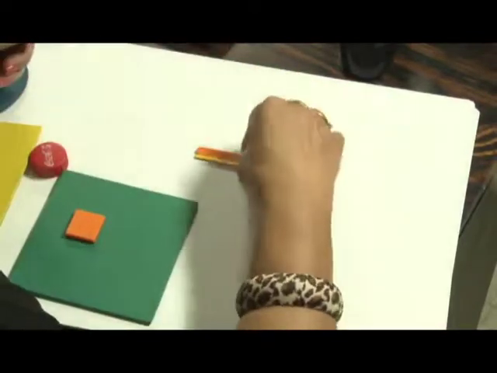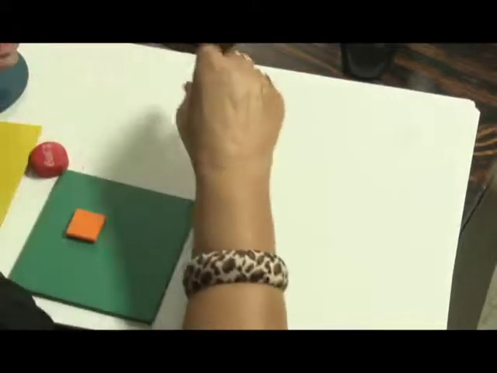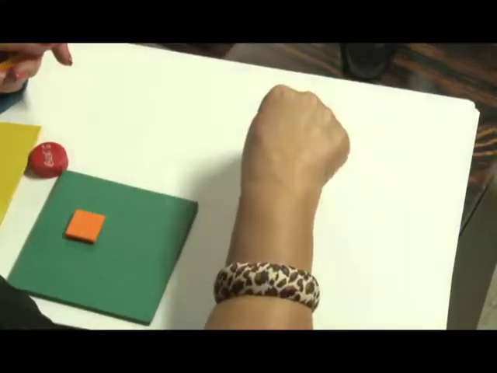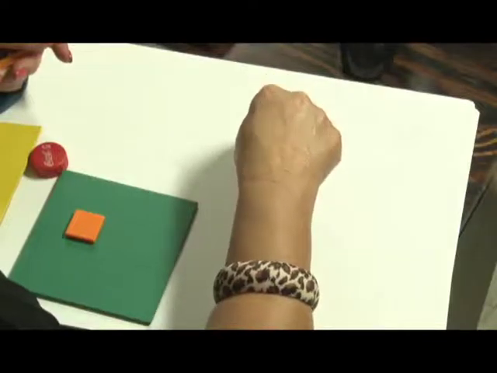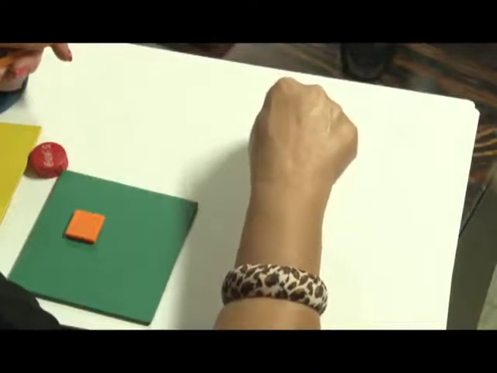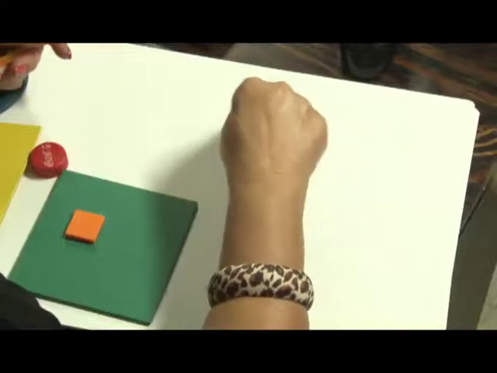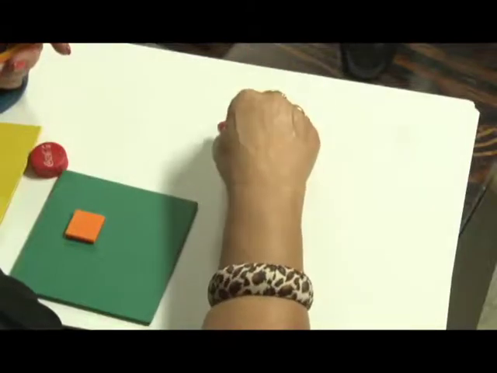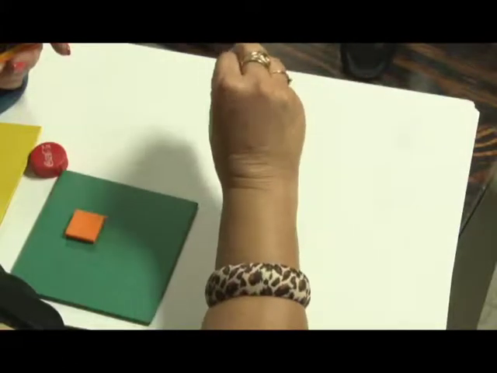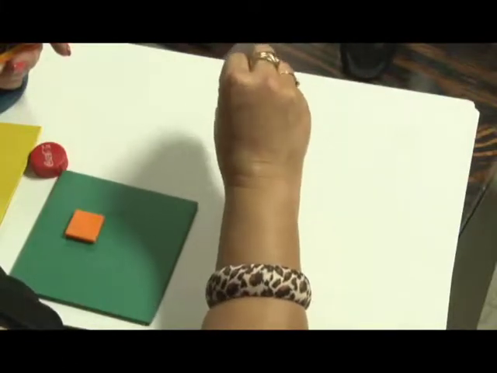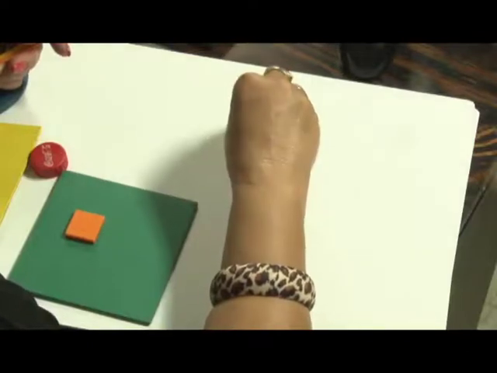Remember, at this stage, they do not use measuring units. They don't tell us about centimeters, millimeters, meters or kilometers, or mass like kilograms, grams. So they do not measure in measuring units.